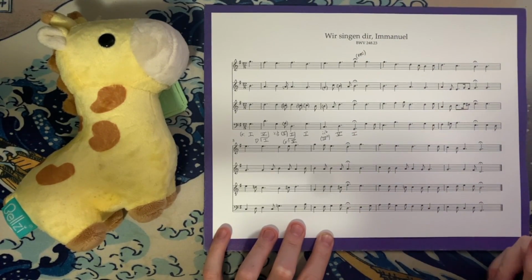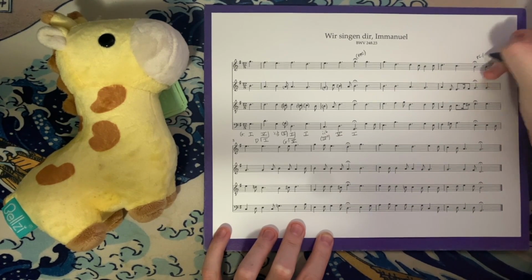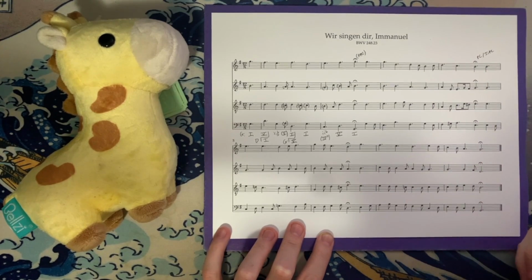Okay, looking ahead, we have another one of these interesting sort of plagal / imperfect authentic cadences, depending on how you look at it.